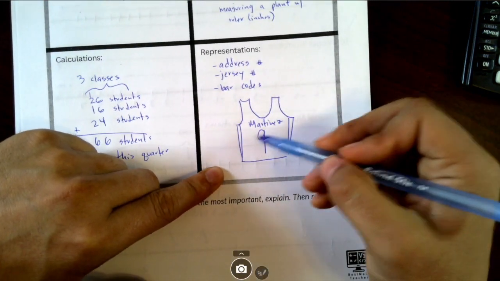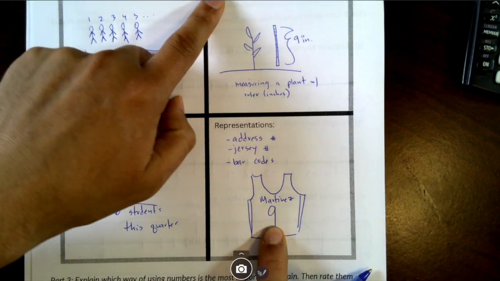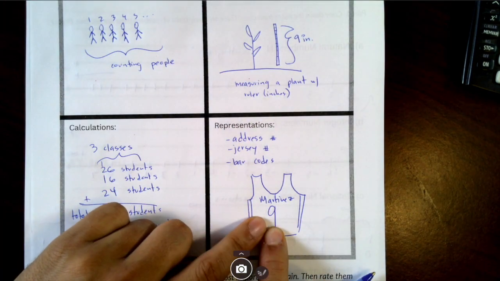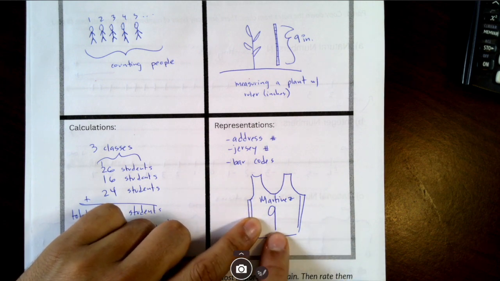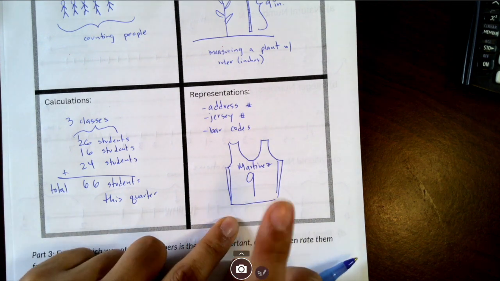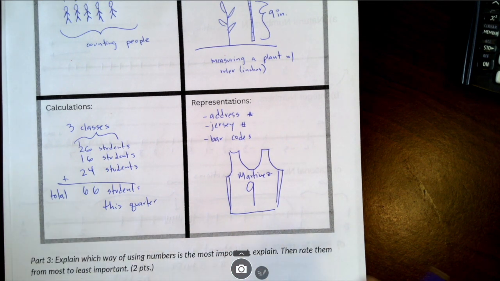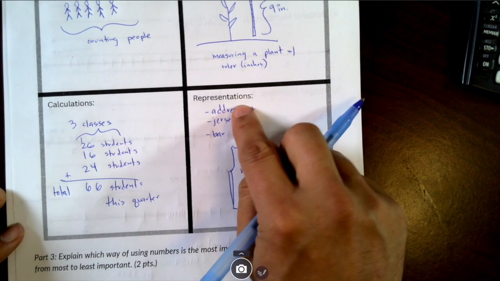This is not calculating. This is not measurement. My number does not decide how good I am of a basketball player. And it also doesn't mean that I'm counting. Some basketball teams don't have an 8 or a 7 or a 0. Like, it's just random. Like, people just pick numbers. It's numbers that they like. So that's why I call this representations.